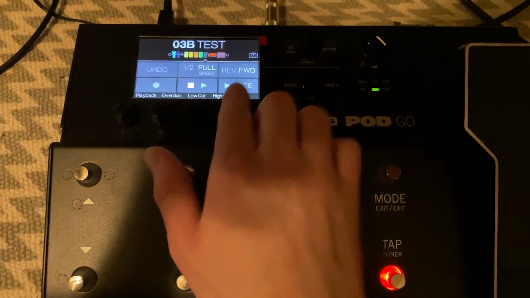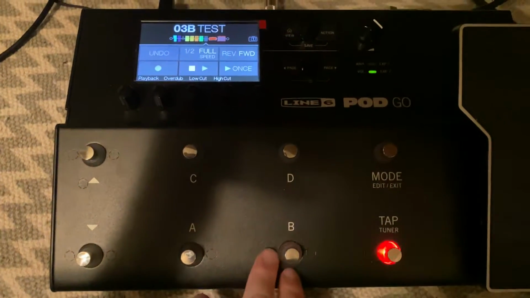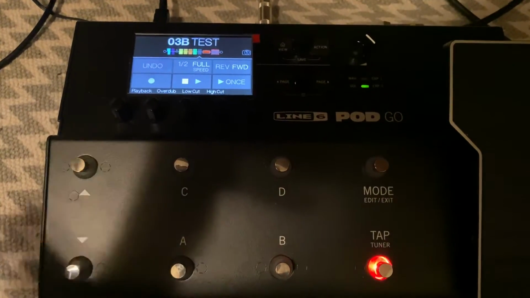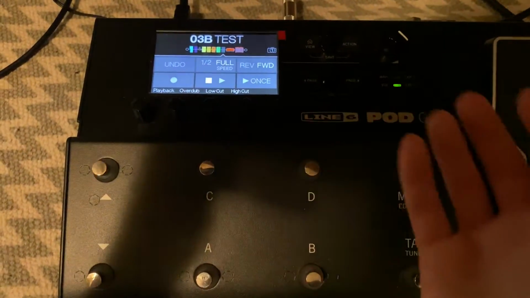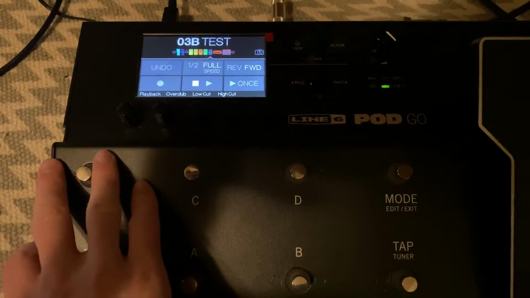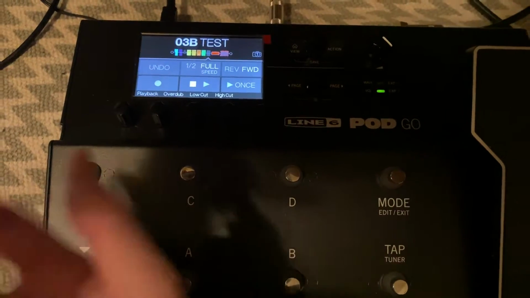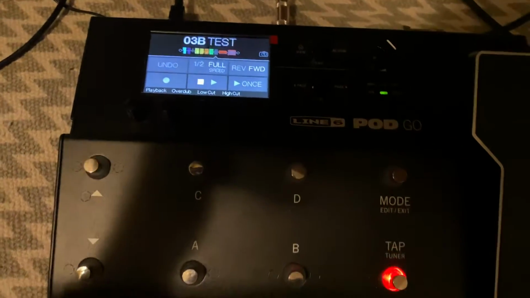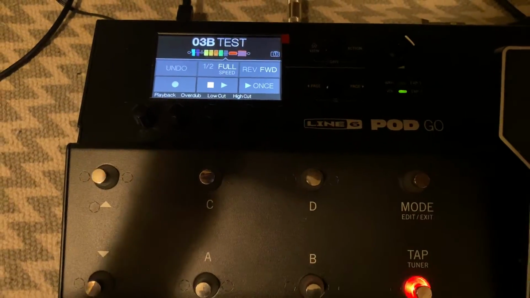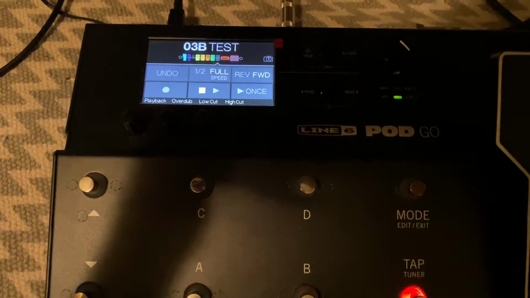You have a play once. What this is going to do, whenever you hit it, it's going to start your loop from the beginning until the very end, and it's just going to stop. You also have an undo button, which is going to allow you to undo anything that you may have messed up, so you don't have to restart your entire loop. You can just undo that recording that you're on.